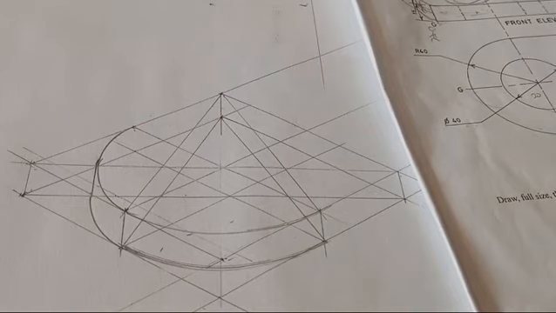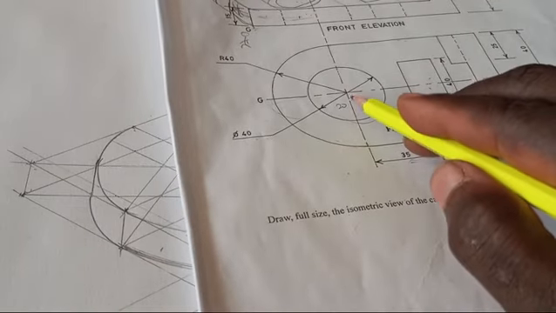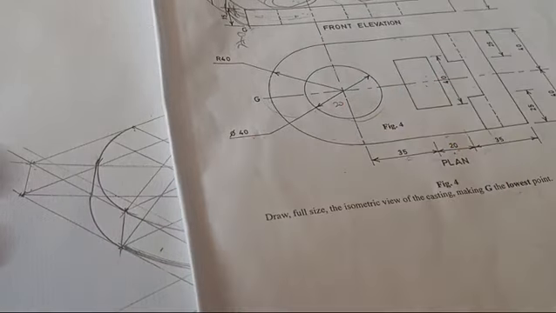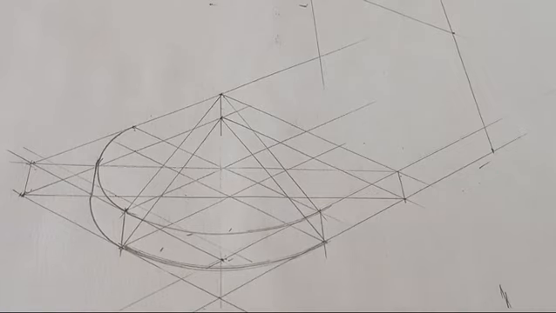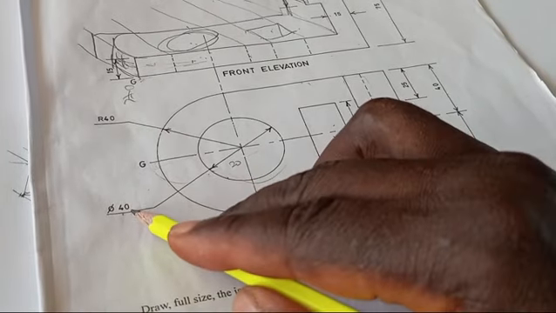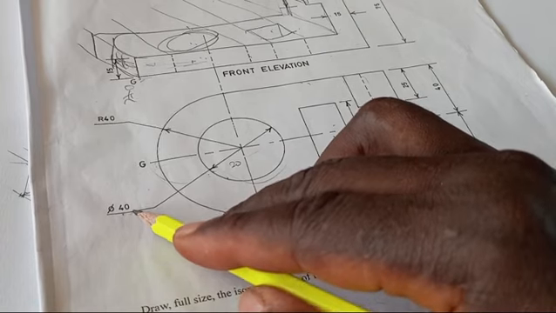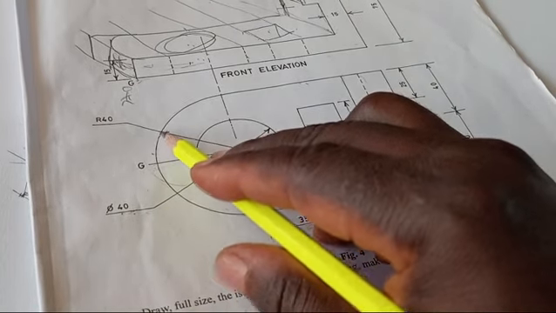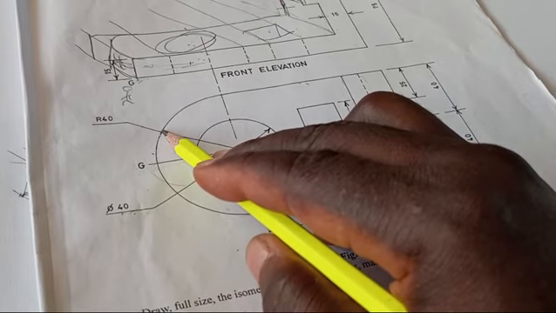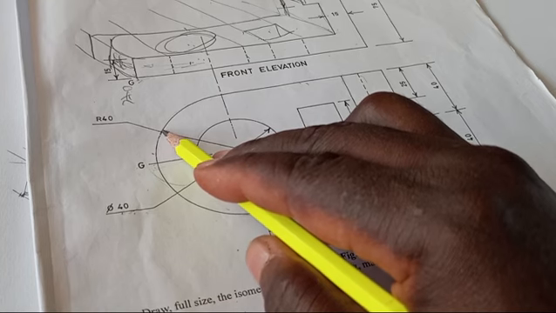Now remaining is the circle inside, and the circle inside is of diameter 40, meaning the radius is 20. We're going to draw an isometric square of side 40. For this one, the radius was 40, so the diameter will be 80. So that was why we drew a square of side 80. The diameter will determine the length of the square that you will draw. So we're drawing 40 now.